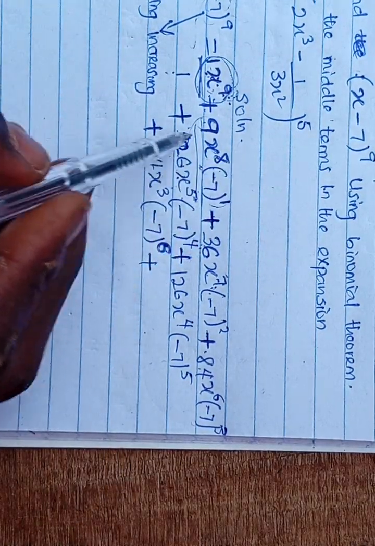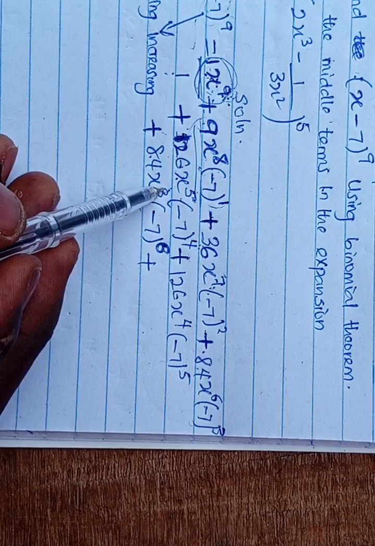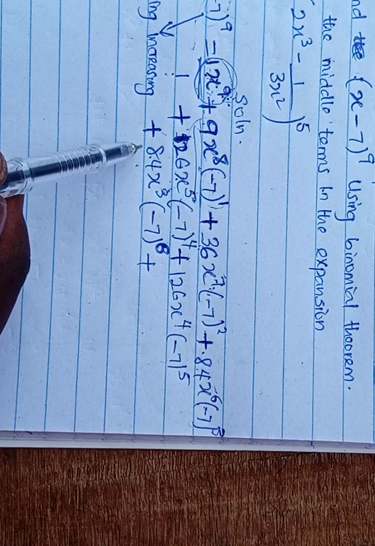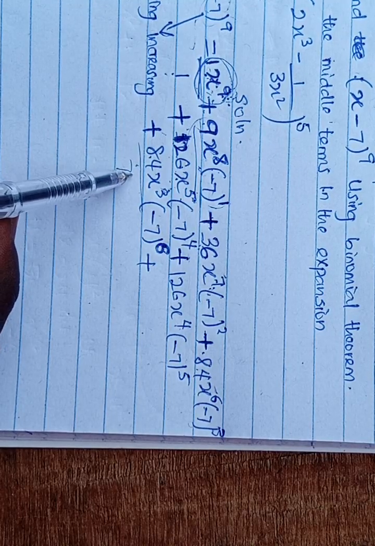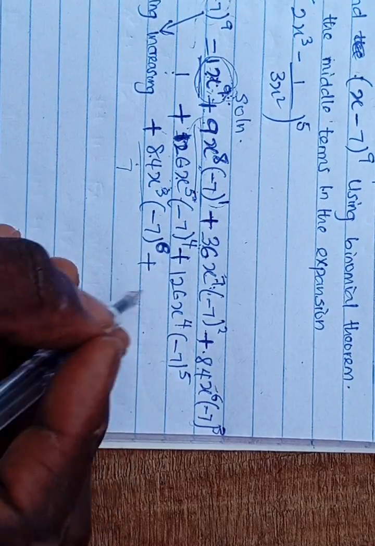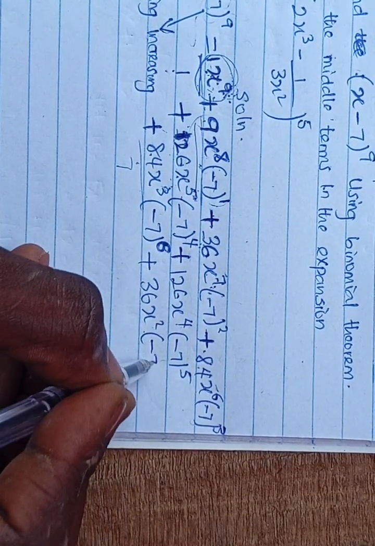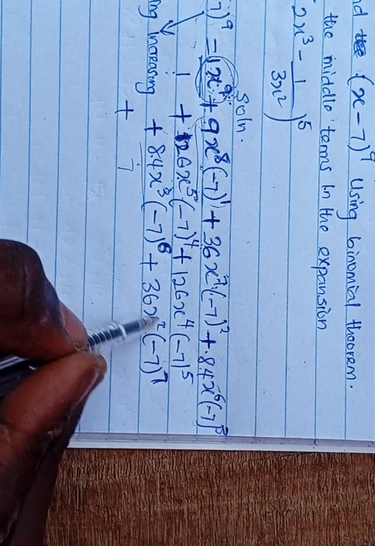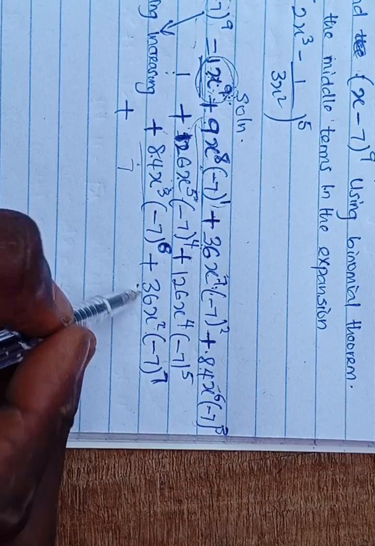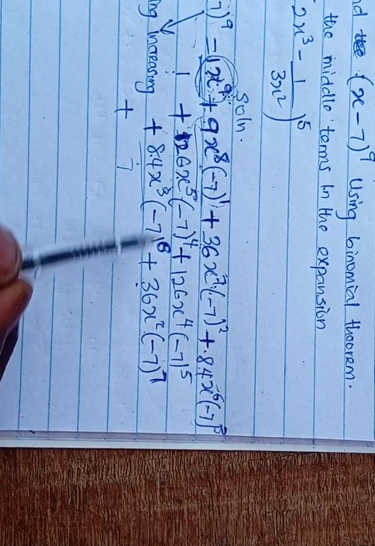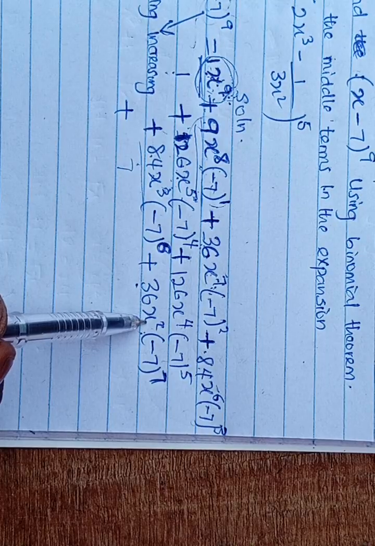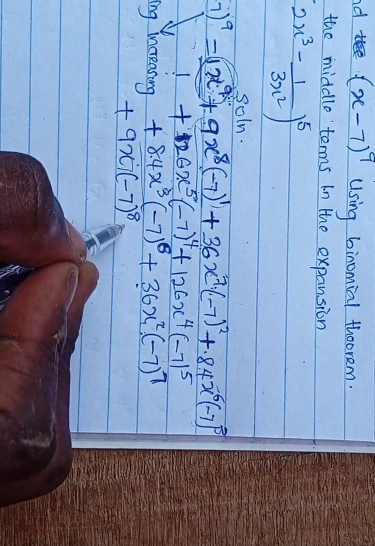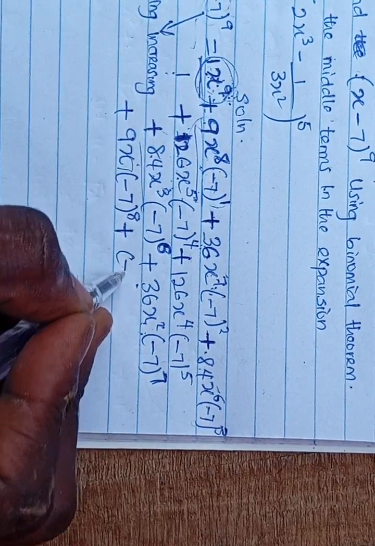Plus, now 84 multiplied by 3 will give you 252. 252 divided by 7 (1, 2, 3, 4, 5, 6, 7) will give us 36. 36x squared minus 7 raised to power 7 plus, okay, 2 multiplied by 36 will give you 72. Dividing by 8 (1, 2, 3, 4, 5, 6, 7, 8), 72 divided by 8 gives you 9. 9x minus 7 raised to power 8, and the last term, because it will be raised to power 9, will be minus 7 raised to power 9.